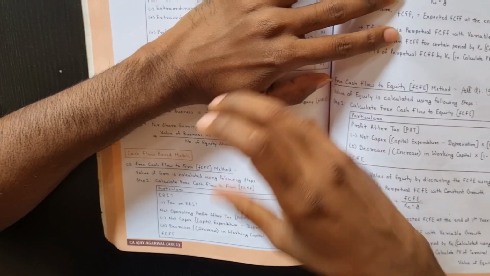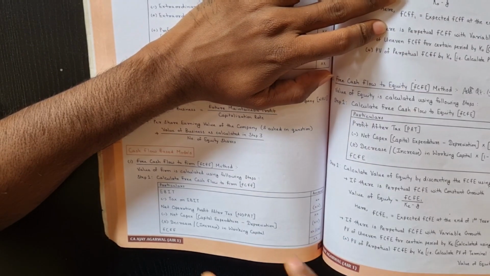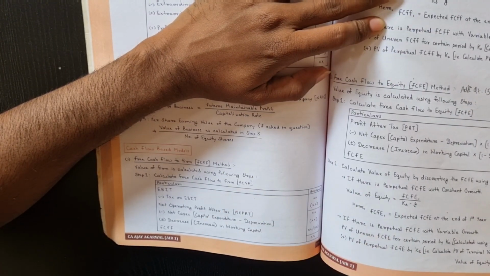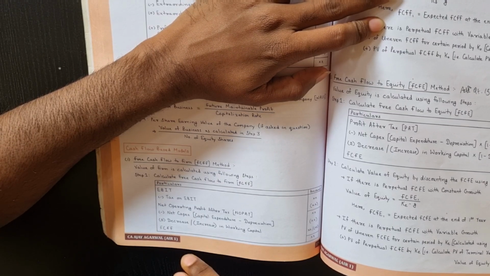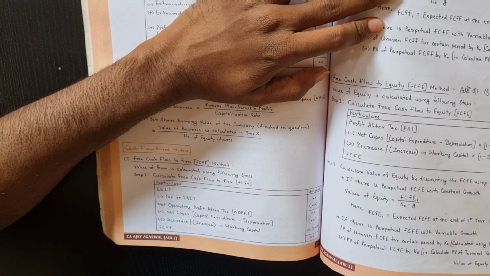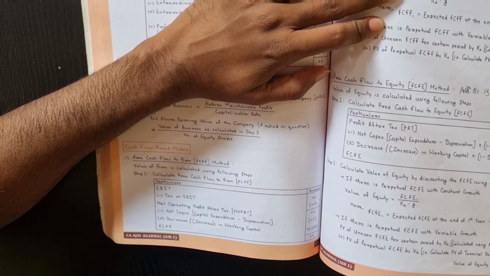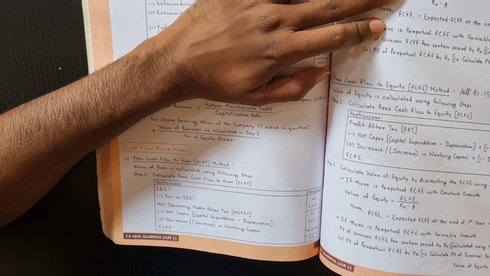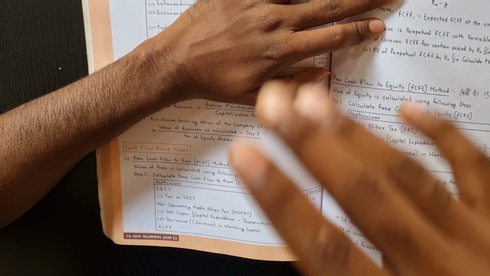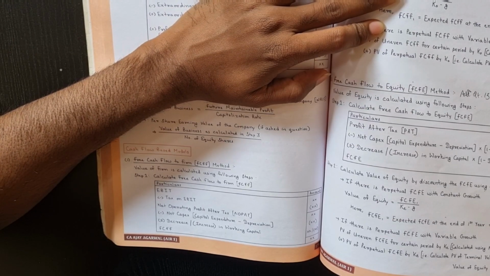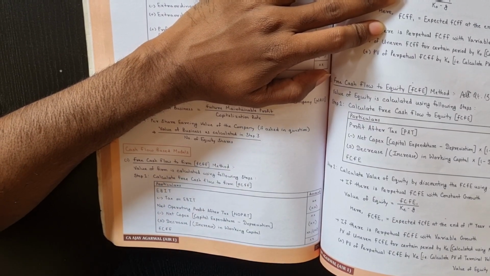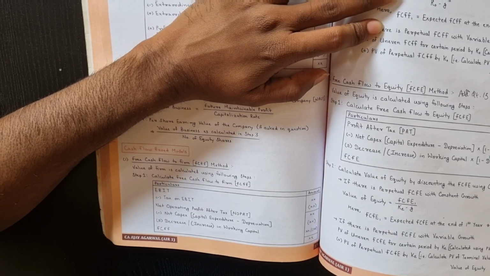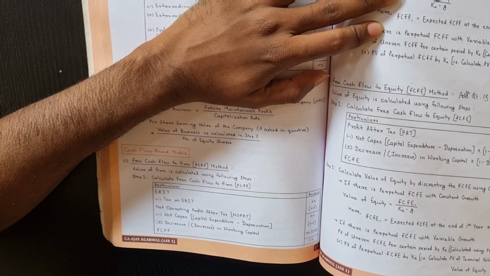Since my debtors are increasing, which means I'm getting less cash in the business. So if there is an increase in working capital, we'll reduce it, we'll minus it. And if there is a decrease in working capital, then I'll have more cash to spend. So that's why I will add it here. So what we get here is free cash flow to firm.